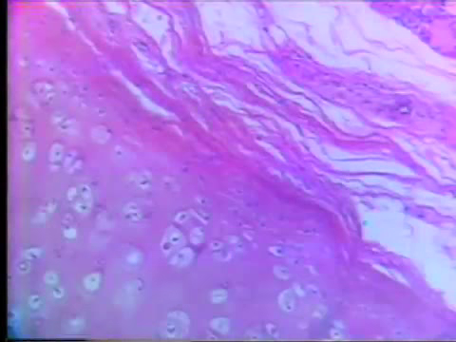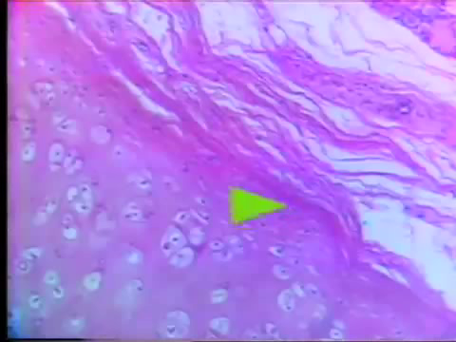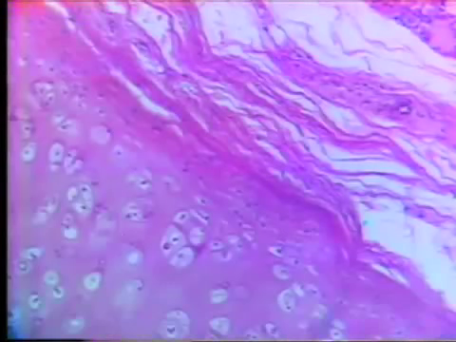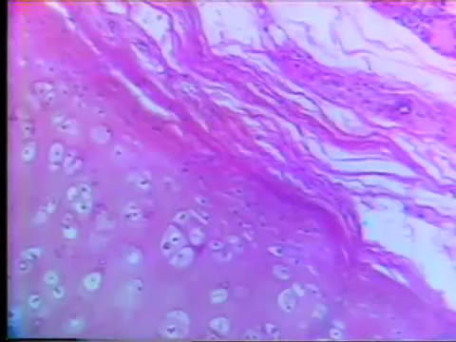Now an example of appositional growth, let's go to the periphery here. There's some artifact there. Now here we see the perichondrium, and this growth is applied to the outside. These cells multiply and divide, differentiate from the fibroblasts in the perichondrium, and this accounts for the appositional type of growth of cartilage. So with cartilage we can have two kinds of growth. We can have growth from within, which is interstitial growth, or we can have growth applied to the outside, appositional growth.